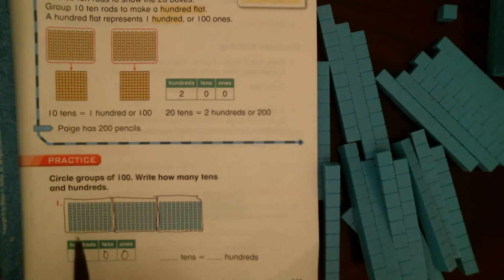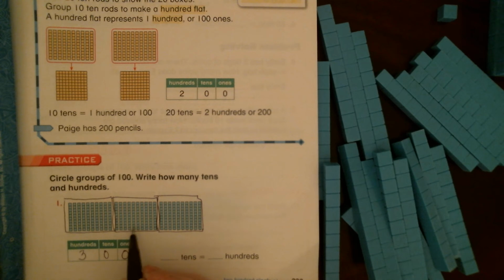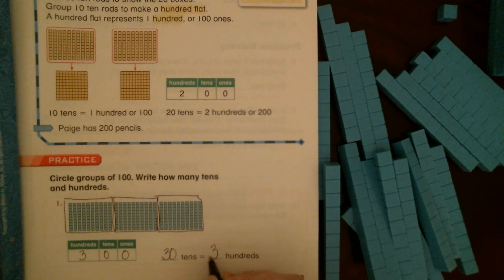How many 10s did we start with? We started with 10, 20, 30. If you're not sure, go back and count. 1, 2, 3, 4, 5, 6, 7, 8, 9, 10, 11, 12, 13, 14, 15, 16, 17, 18, 19, 20, 21, 22, 23, 24, 25, 26, 27, 28, 29, 30 10 sticks or tens. And that is the same as when we stick them together. Remember, they become hundreds. 30 10 blocks we can stick together to make 3 of these 100 blocks.